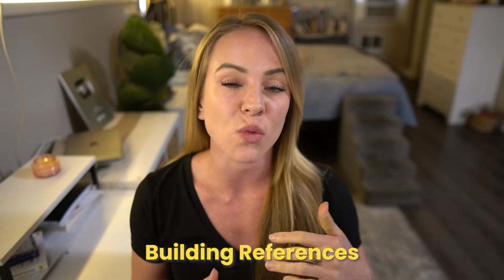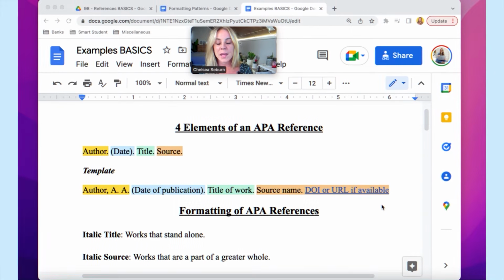Now that you have the foundation understanding for citing and referencing, I'm going to break down each of these topics separately, starting with building reference list entries. The two things that you need to understand are the 4 elements of an APA reference and then the 2 formatting patterns of those references. So let's start with the first portion, the 4 elements.